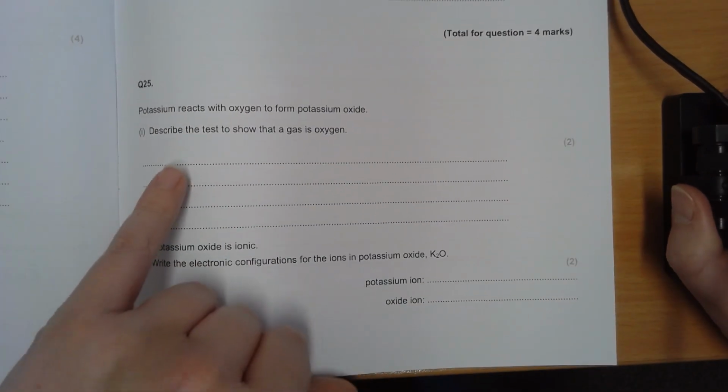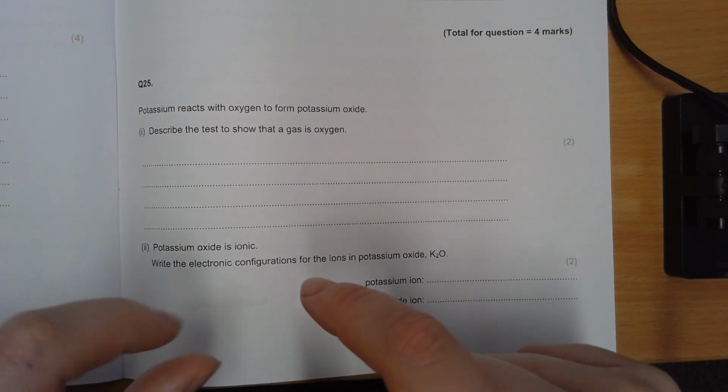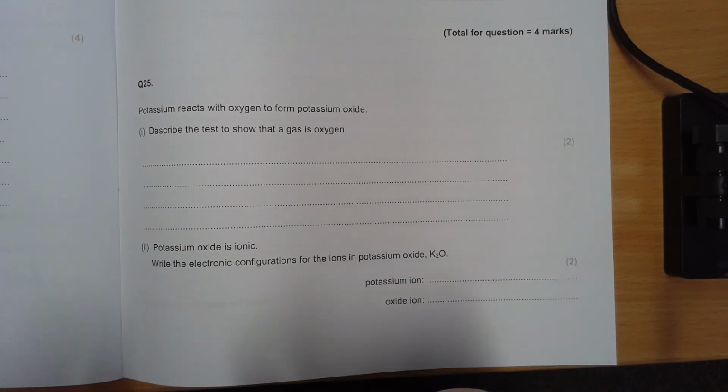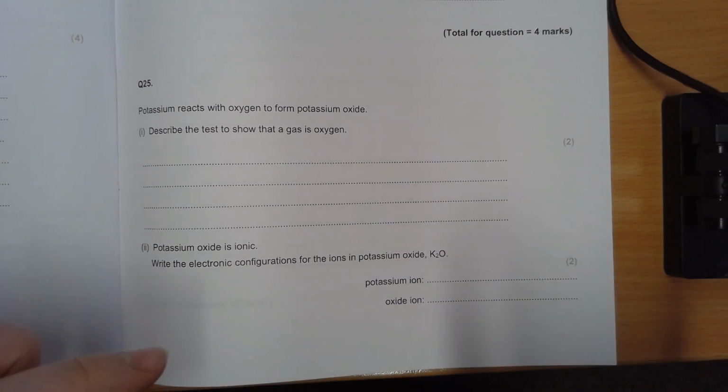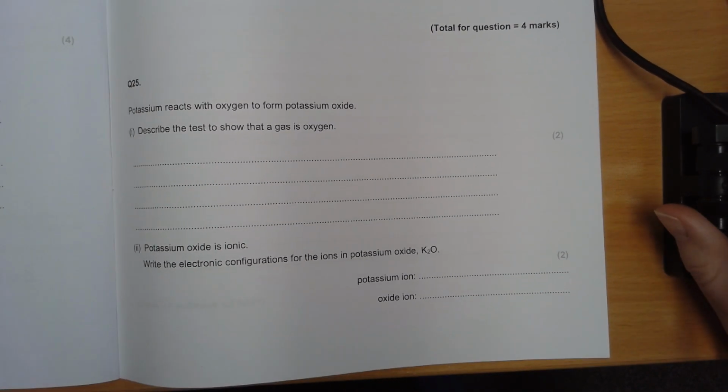We did this recently. The test to show that a gas is oxygen: a glowing splint is going to relight. So a glowing splint would be a splint that was on fire. A splint is just a piece of wood. So it was on fire, you put it out, it's still kind of glowing red hot. Then you put it into oxygen and it relights again. That's your test for oxygen gas.